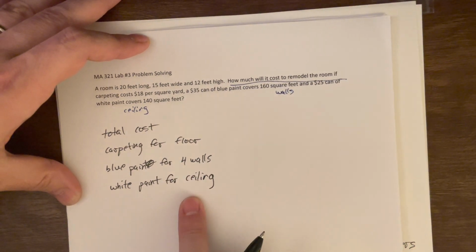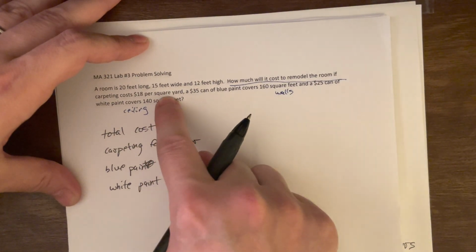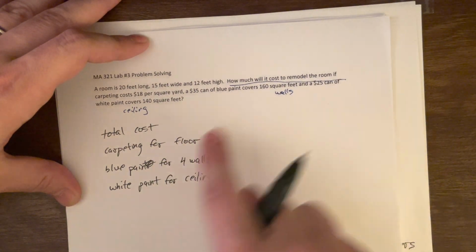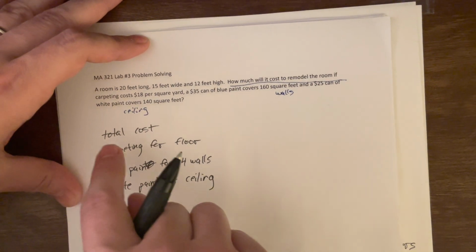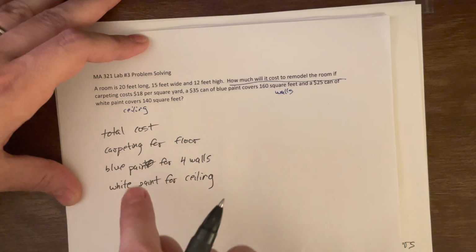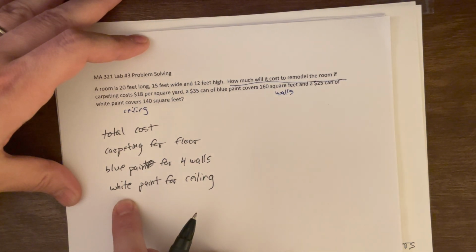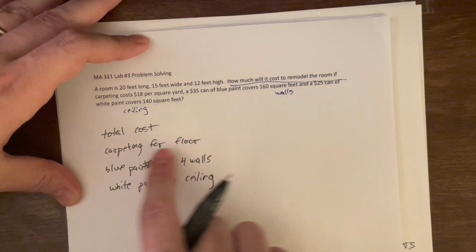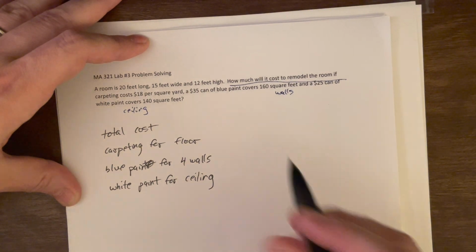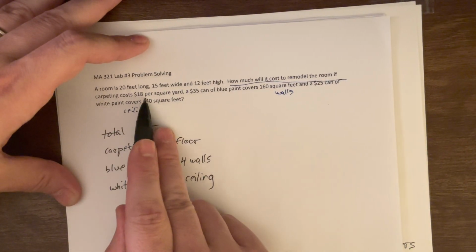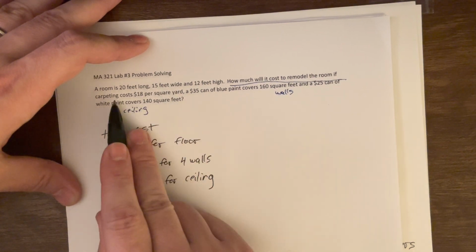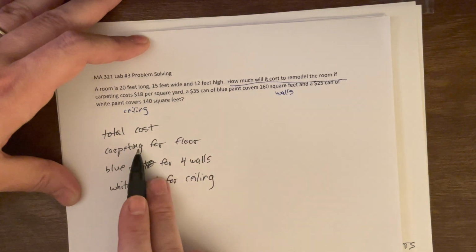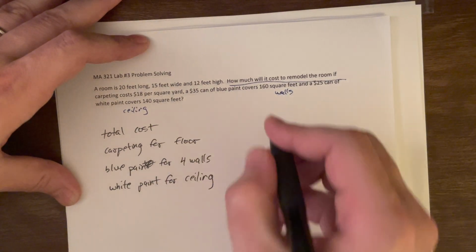And then we are going to use the white paint for the ceiling. So we have to figure out how much carpeting we need to buy, and then we have to figure out how many cans of blue paint we're going to need, and then how many cans of white paint that we are going to need. The cost of carpeting plus the cost of blue paint plus the cost of white paint will end up being our total cost. Well, how are we going to get these values? How are we going to get the cost of carpeting and so on? Well, let's take a look. Carpeting costs $18 per square yard. We're getting the price of carpeting based on the area that we are covering. So to get started, we're going to need to figure out the area of the floor.